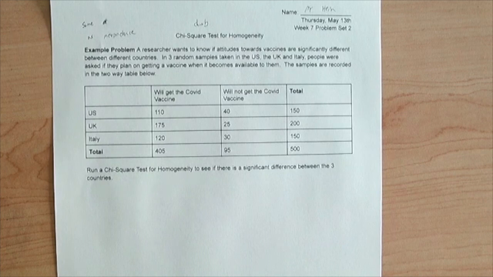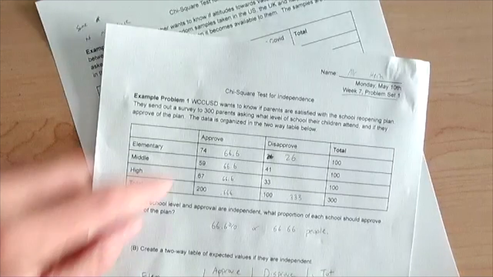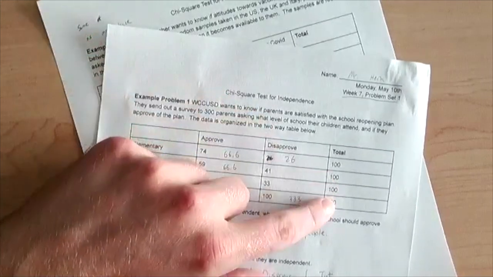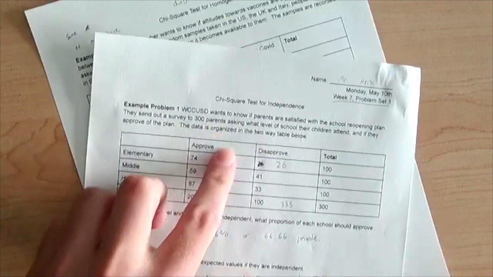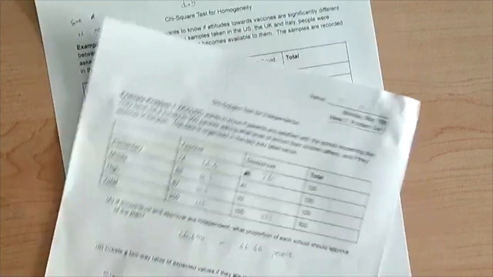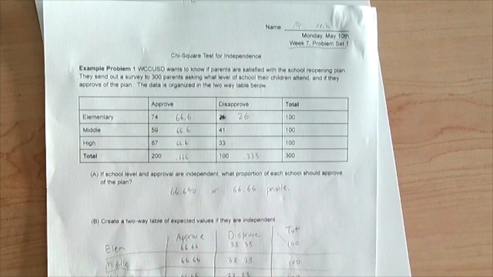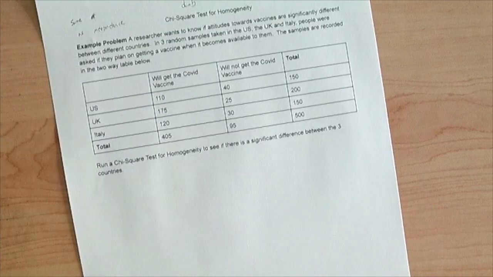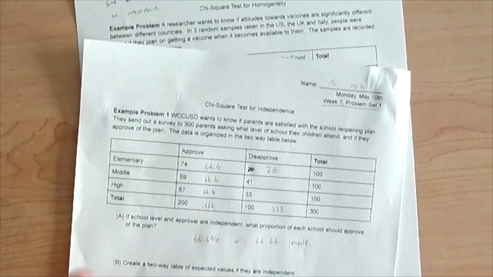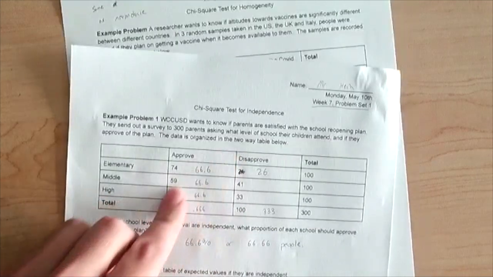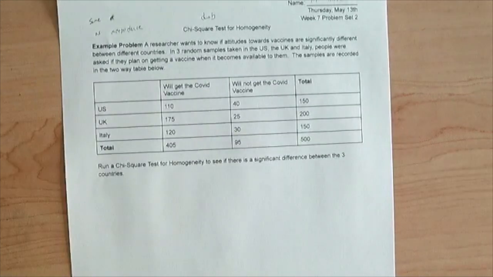Okay, and I know that sounds really weird, but think that for the last one, you have two different categories that you ask a bunch of people, and you want to see if there's a difference between those two categories. Okay, so think that this was a survey given to all WCCUSD, and you ask them their age and whether they approve or disapprove, and you want to find if there's independence between them or an association.